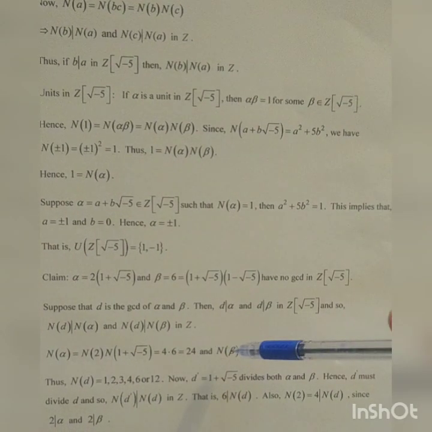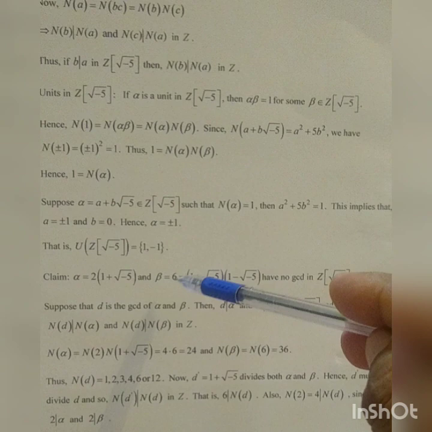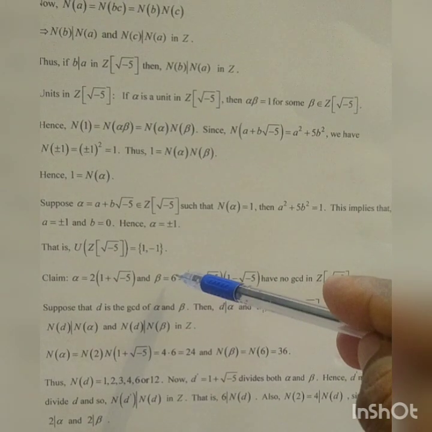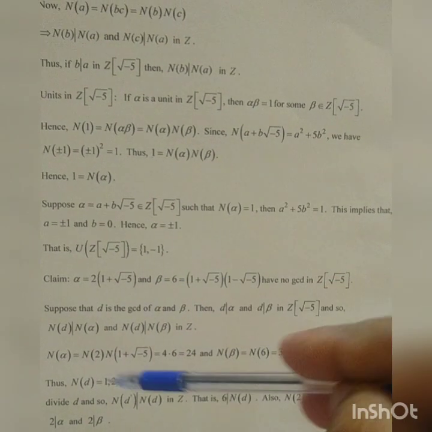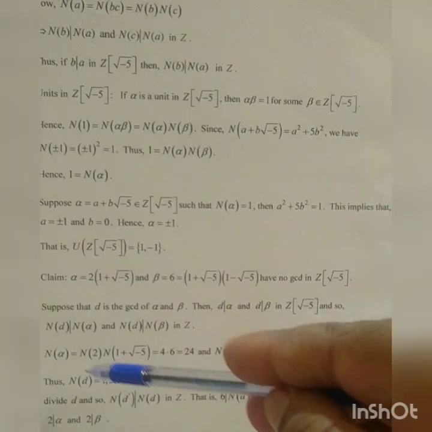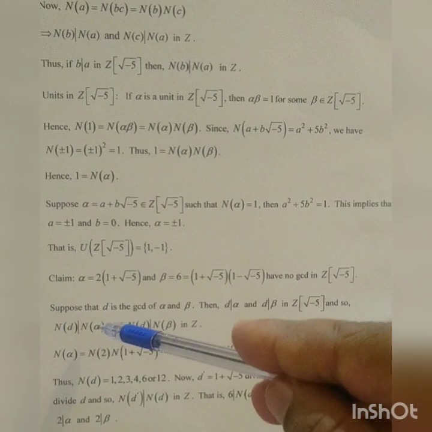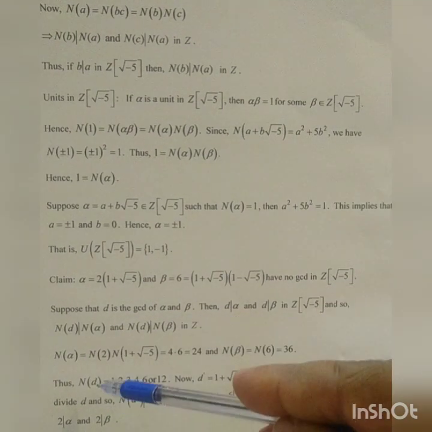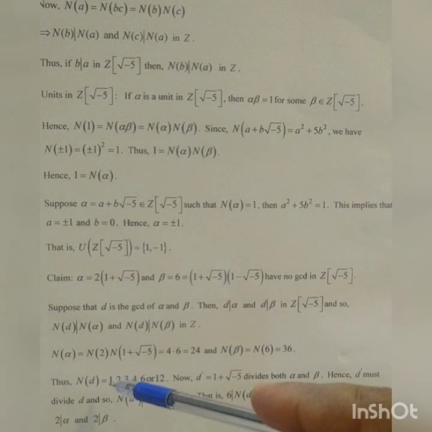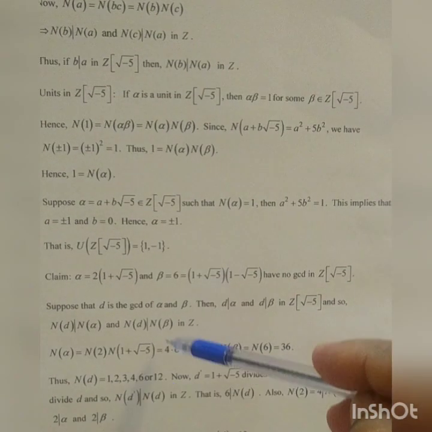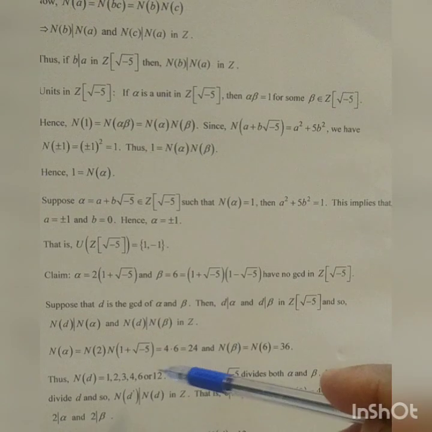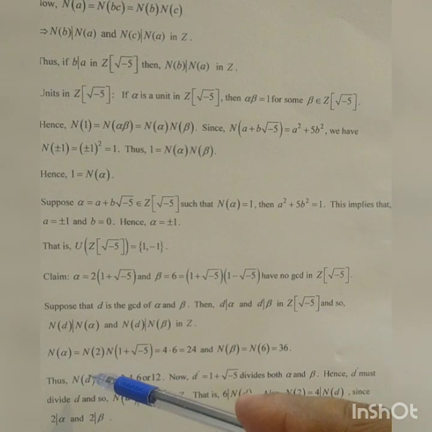And N of beta is N of this. And this is simply 6 square, which is 36. And we should note that our N of d divides both N of alpha and N of beta. Therefore, it's a common divisor. So what are common divisors of 24 and 36? 1 can divide both, 2 can divide both, 3, 4, 6 and 12. These are the possible values of N of d.